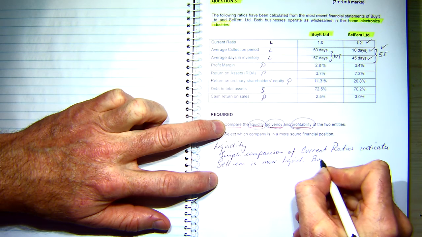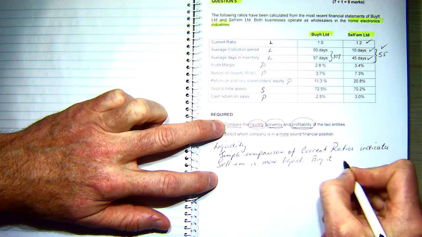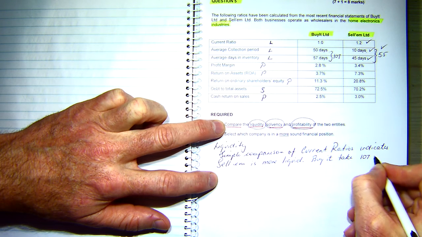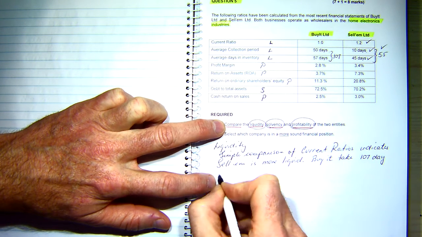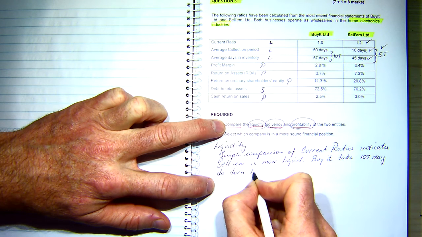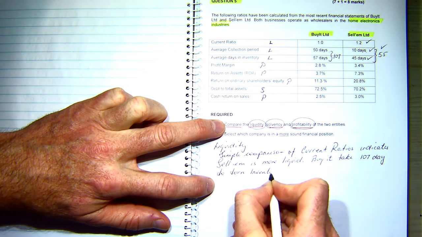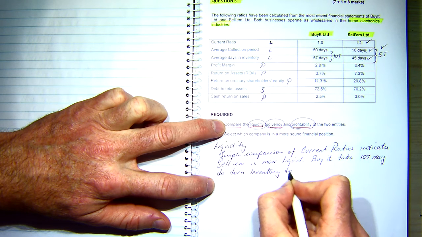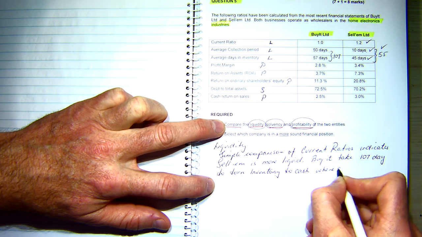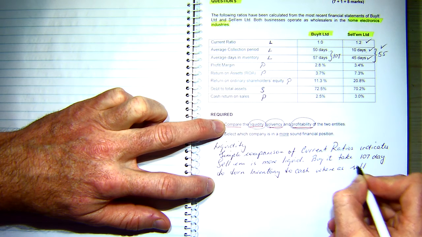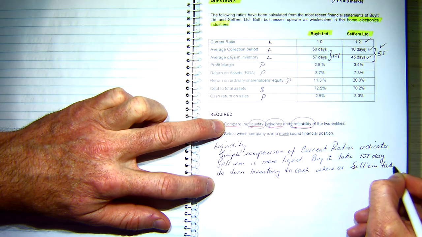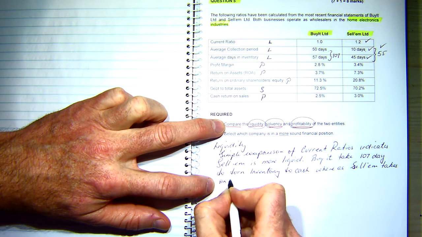Buy It takes 107 days to turn inventory to cash, whereas Salem takes only 55 days.